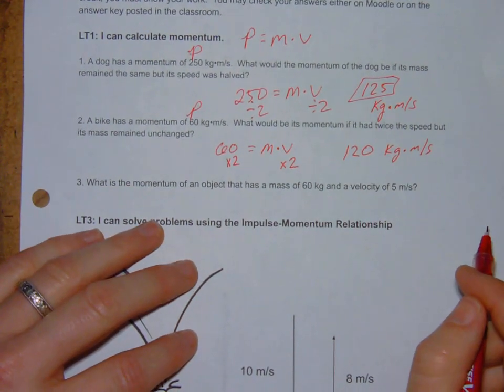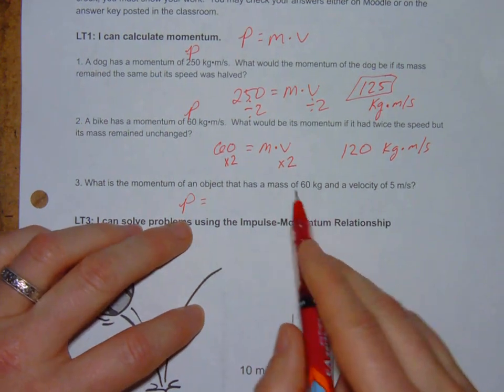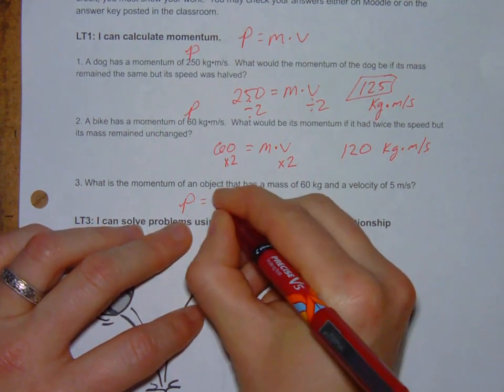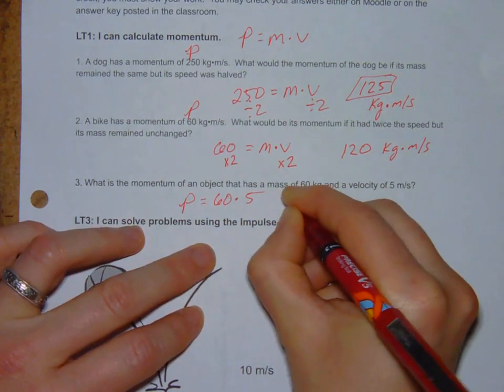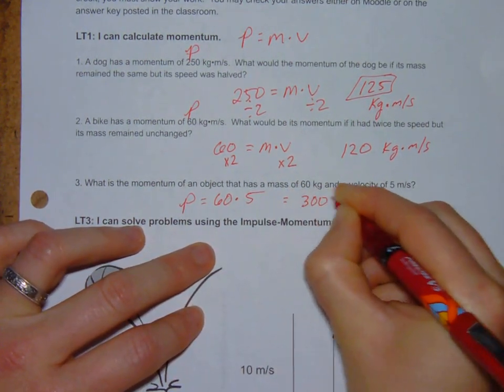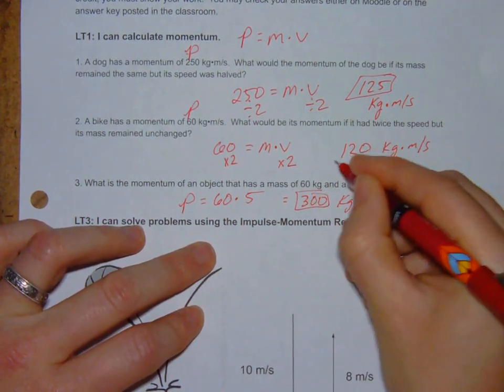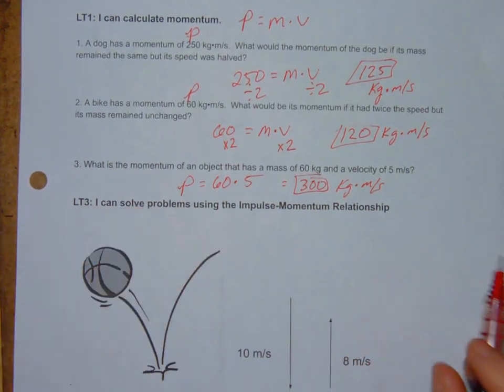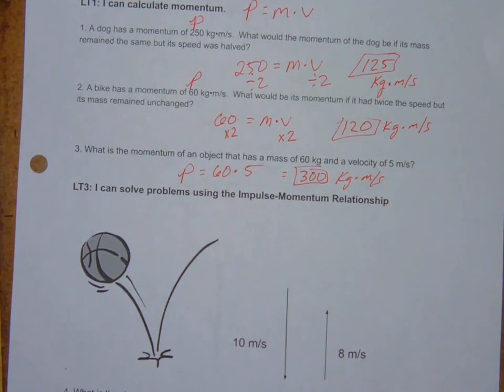Number 3, what's the momentum of an object that has a mass of 60 and a velocity of 5? Very straightforward. We know that momentum is mass times velocity. So it's 60 multiplied by 5. Pretty easy. 300 kilogram meters per second. And again, we enter 300. So those are the simplest calculations you'll face.